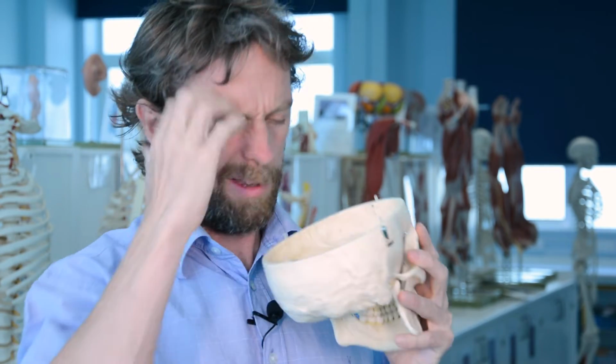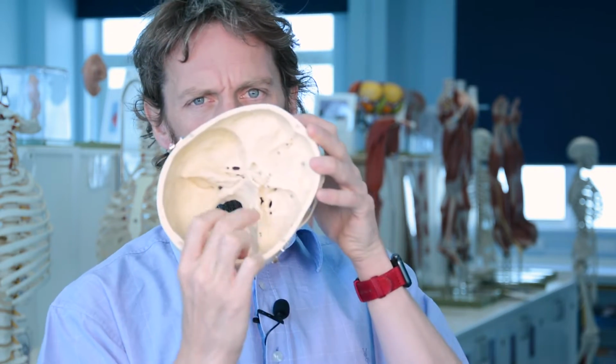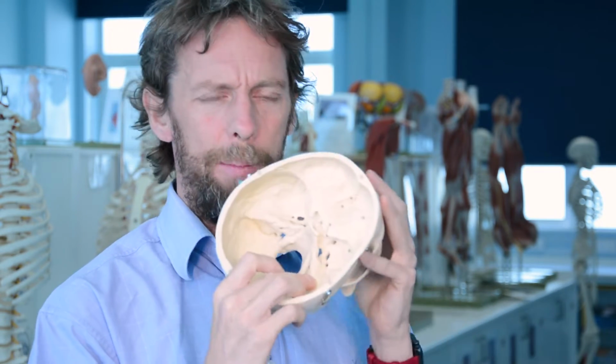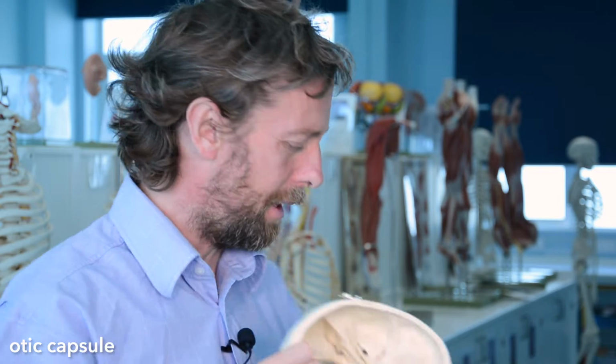Right, while we're furrowing around here, let's do a bit of terminology. Otic means ear, hence the parotid gland is beside the ear, so it gets called the paraotic gland or parotid gland. But this petrous part of the temporal bone, it's got like an extra layer of harder, denser bone within it, which gets called the otic capsule, which is a bit of a weird concept to try to get to grips with.